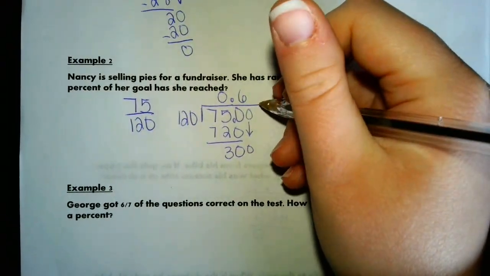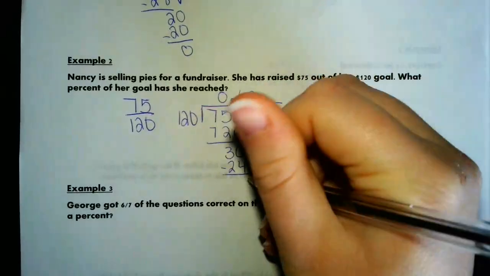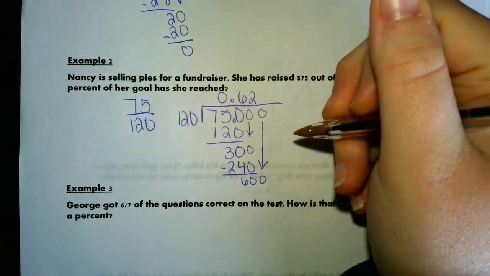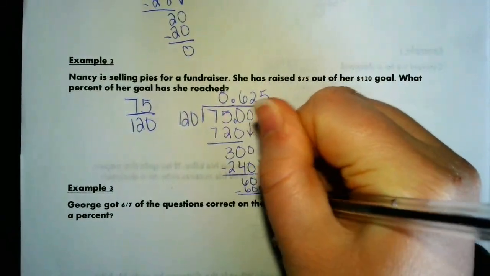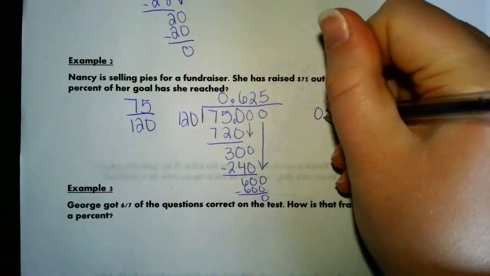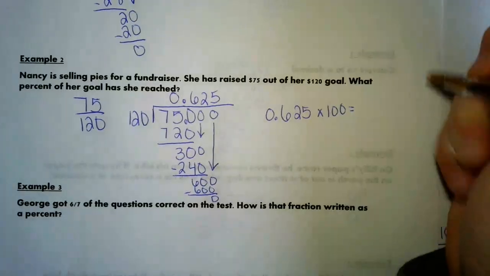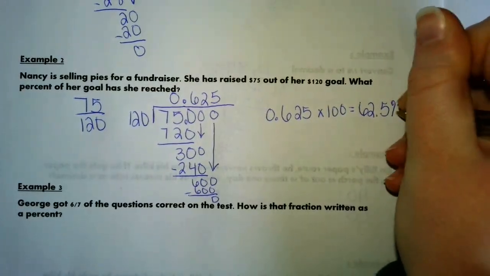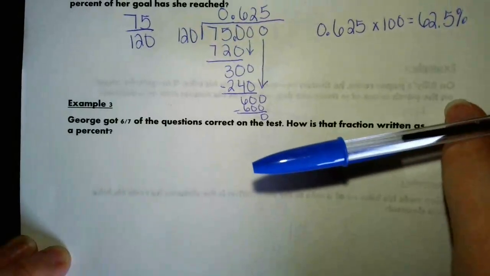120 can go into 300 2 times. You get 240. If we do the subtraction, we're left with 60. Add another 0. 120 can go into 600 5 times to get exactly 600. Subtract, you get 0. We take our decimal and we're multiplying by 100. So 0.625 times 100 is 62.5%. Okay? Now, the bottom example is a little different because it's a repeating decimal.